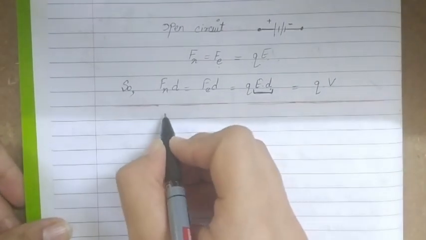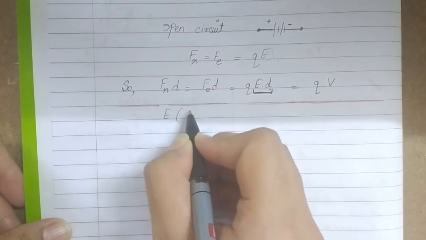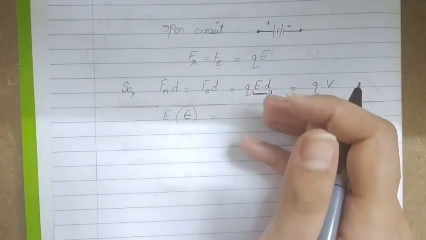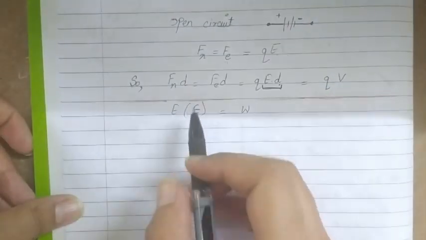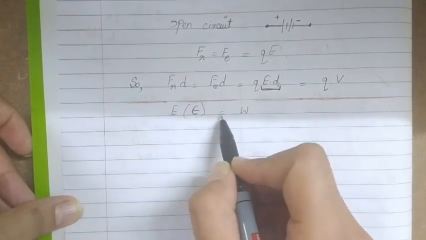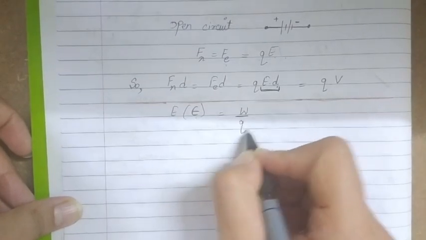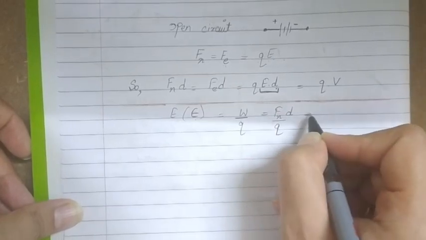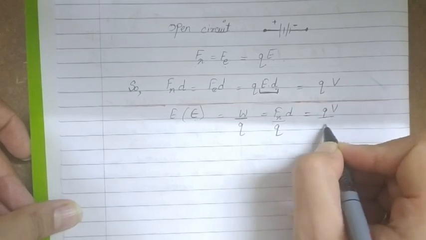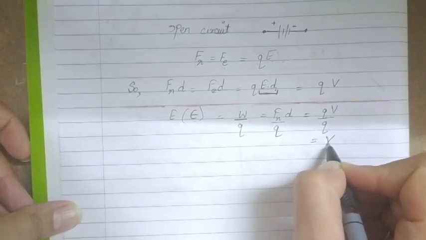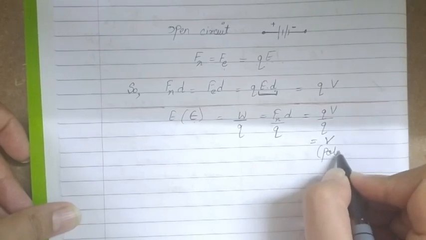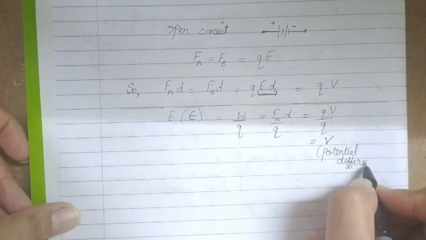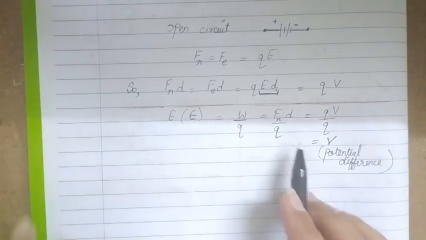So EMF E, or sometimes we write it by epsilon, in some books denoted differently, is given by W upon Q, where W is equal to Fn into d, upon Q is equal to QV upon Q is equal to V. That is potential difference when the circuit is open. This is the case when circuit is open.